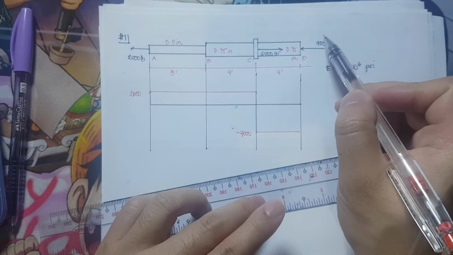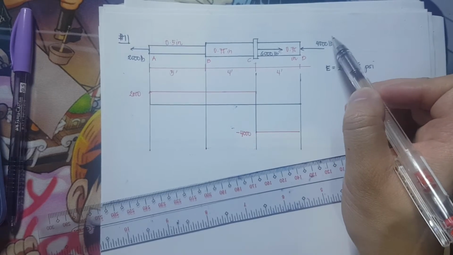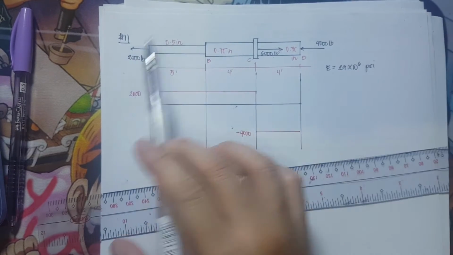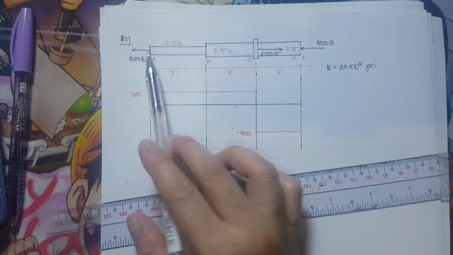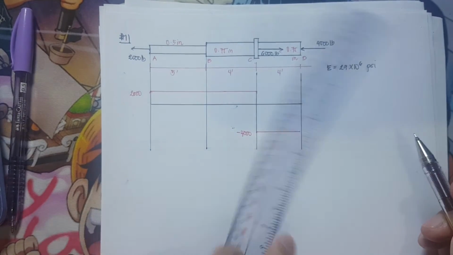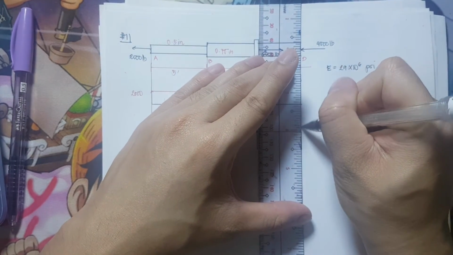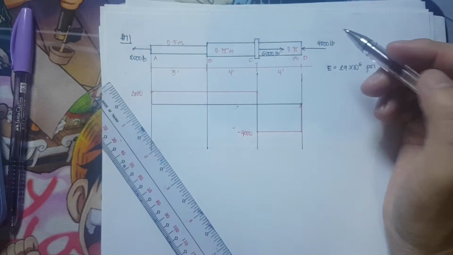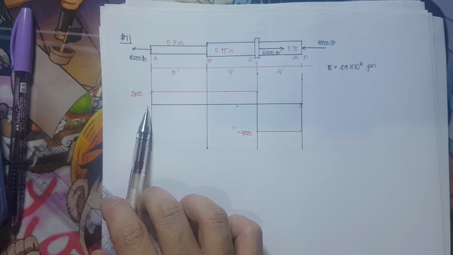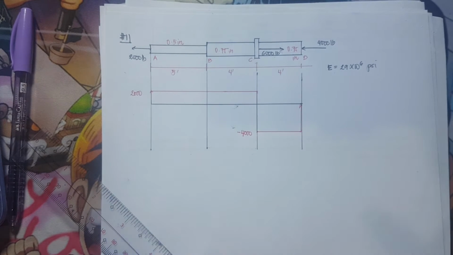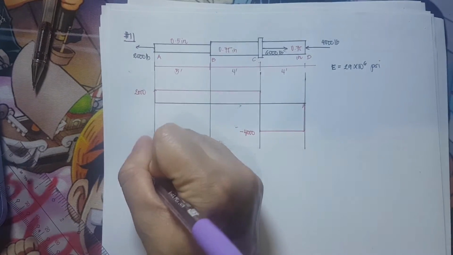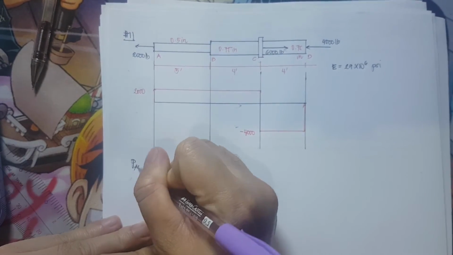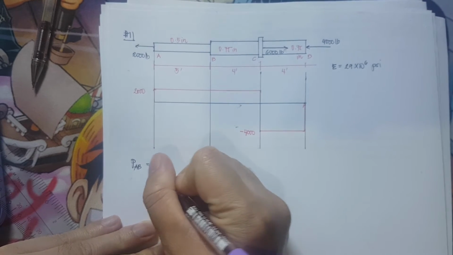Then the load at point D, which is 4,000, is in the same direction as the 2,000 pounds, which is in tension. Therefore, 4,000 would also be in tension. So it will go back to 0. So the start is 0 and the ending point is 0. So from our diagram, the force from A to B is 2,000 pounds.